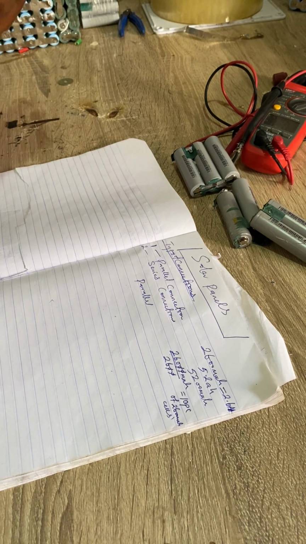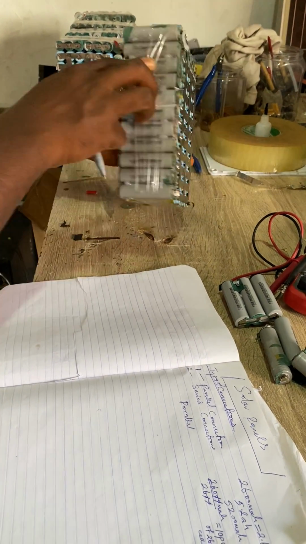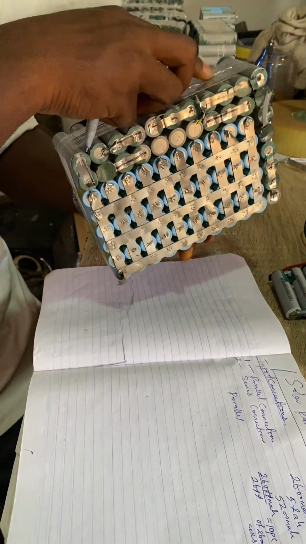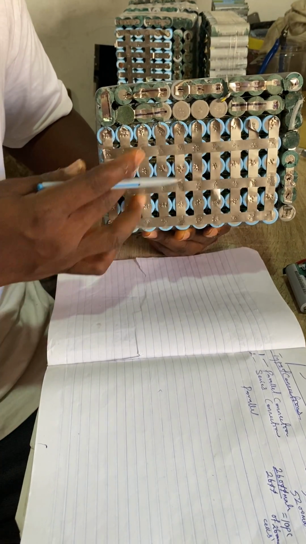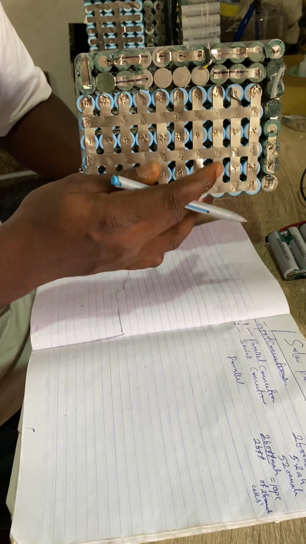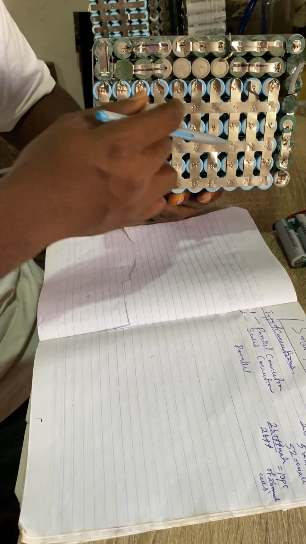Now if you look at this, though this battery is not done yet, someone is building this. If you look at this, you will see that all the negative sides here, they are joined in what? Parallel. All the negative sides, they are joined together.